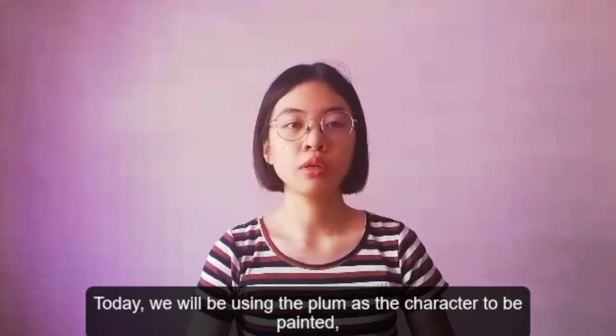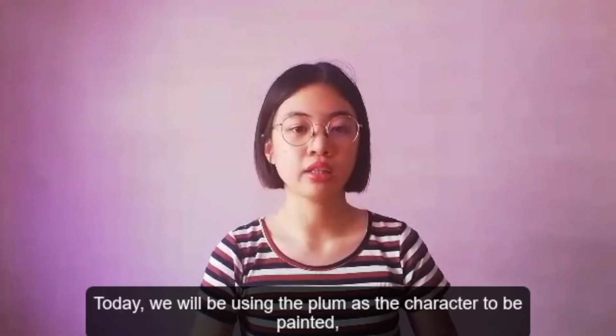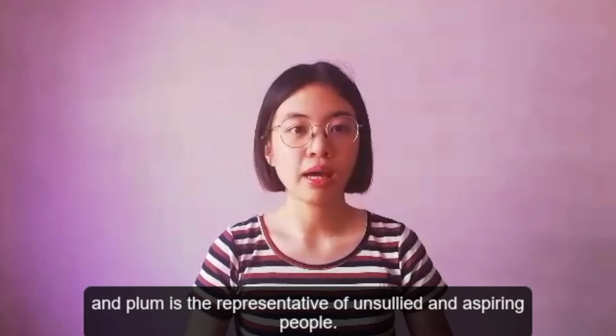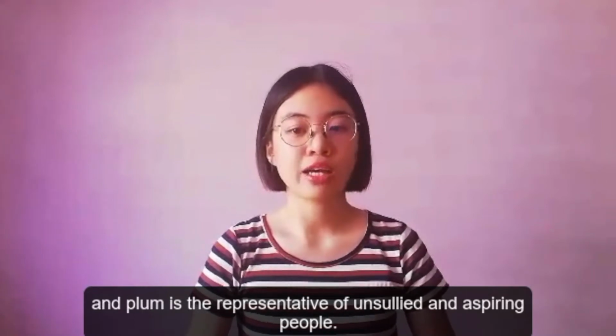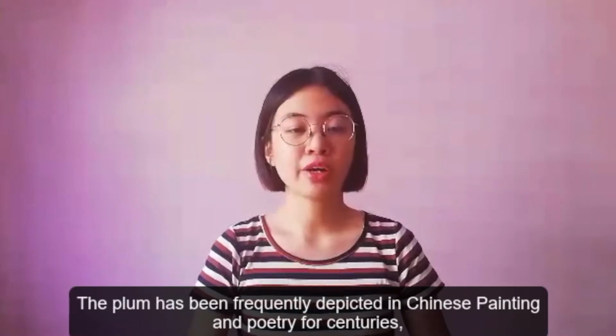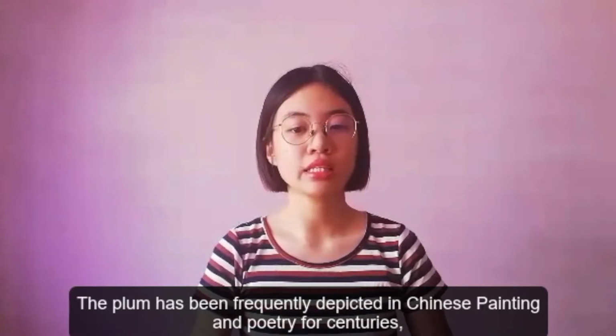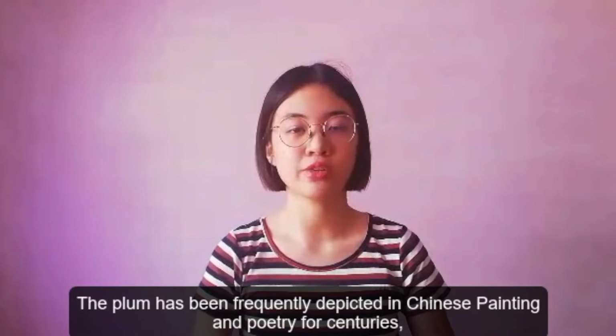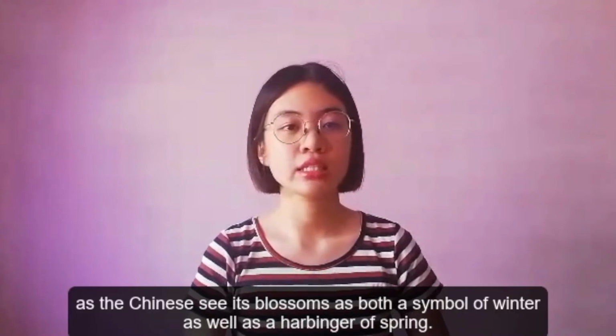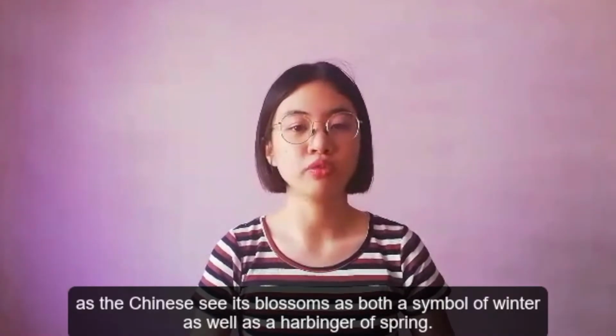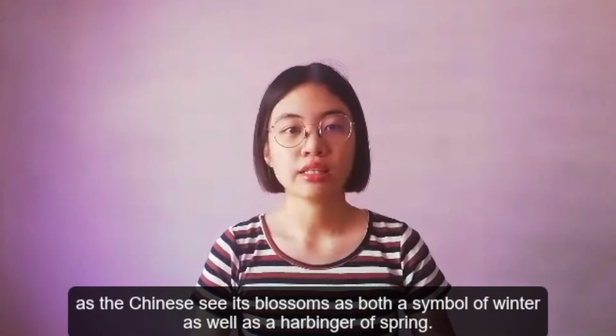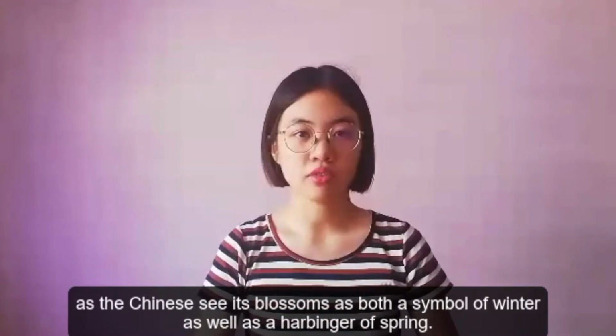Today, we will be using the plum as the subject to be painted, and the plum is the representative of unsullied and aspiring people. The plum has been frequently depicted in Chinese painting and pottery for centuries, as the Chinese see its blossom as both a symbol of winter as well as a harbinger of spring.